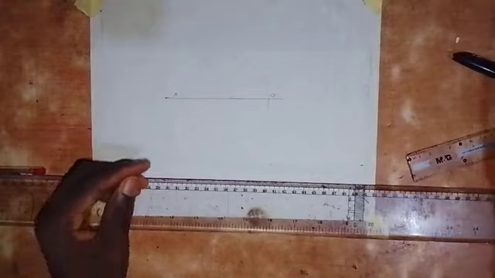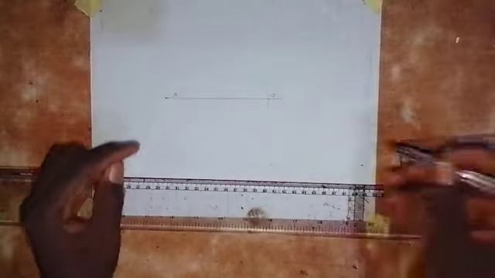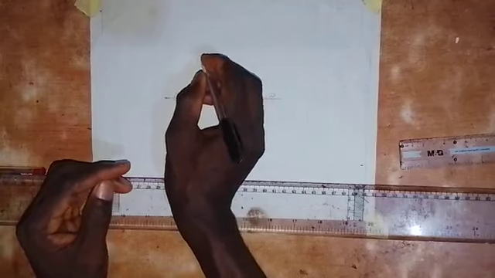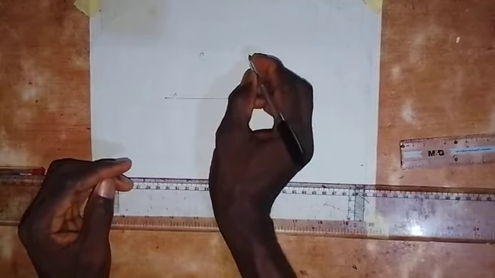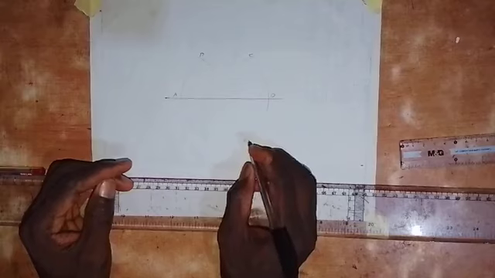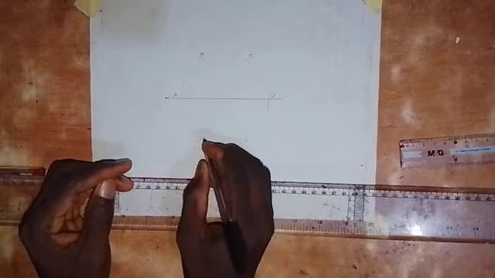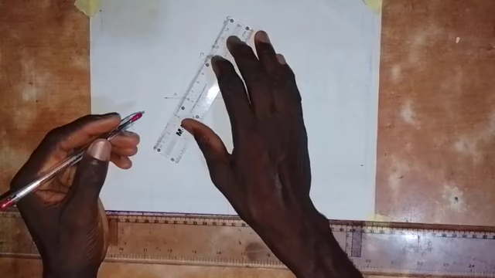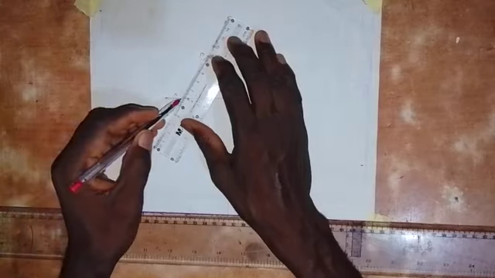Okay, so we are going to label the points on the circle. This point is point B, this is point C, this point is point E, and this is point F. So we are going to join these points together to obtain the regular hexagon that we are asked to draw in a circle of diameter 90 millimeters.